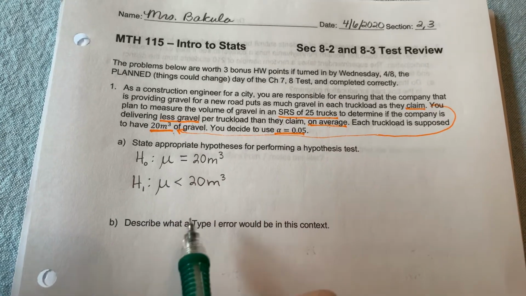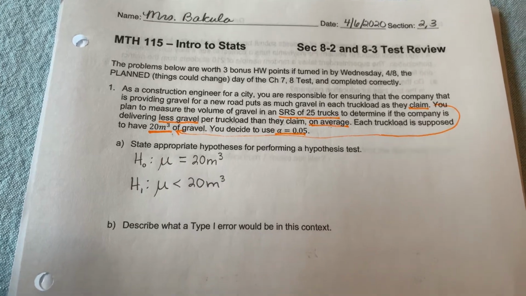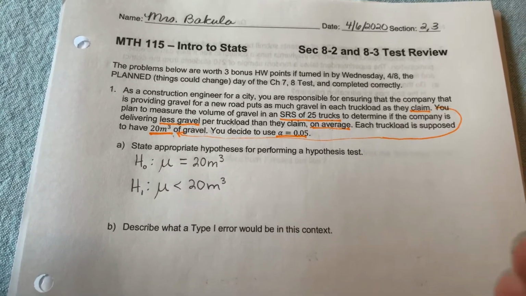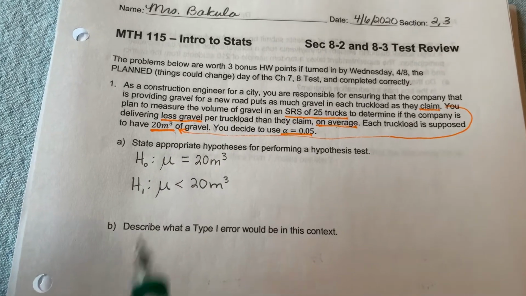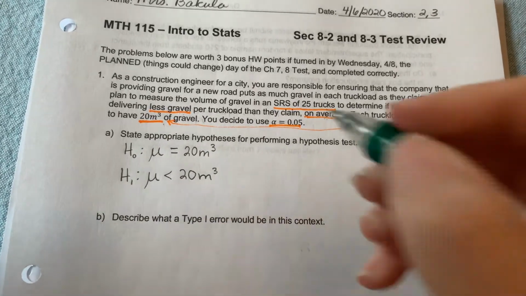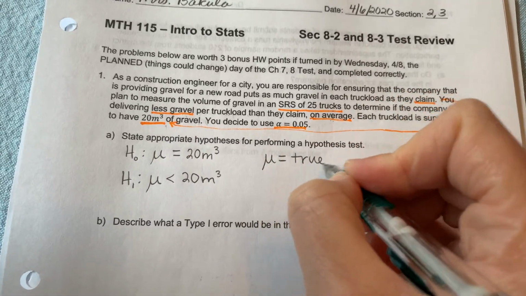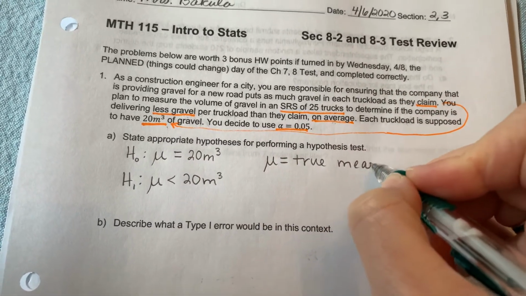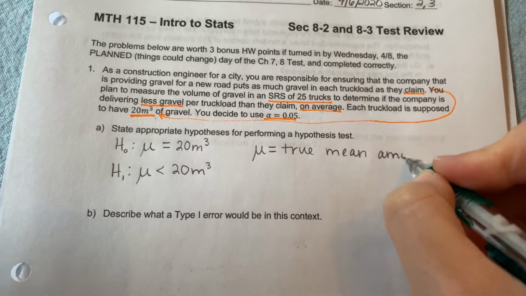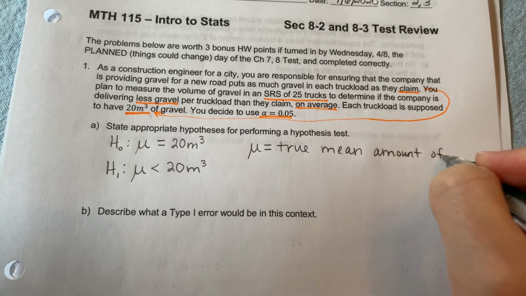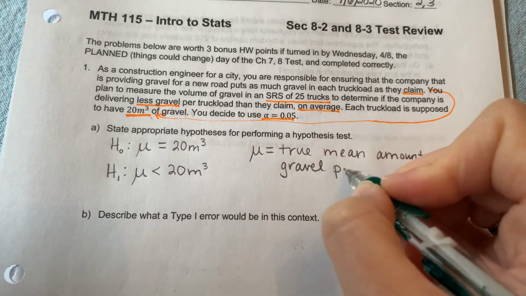Some of you are asking why you would use less than instead of just not equal to. Well, we use not equal to if we were just trying to test if this was different. If we didn't know if it was going to be less or more and we're interested in either one. Here, we're really just interested in less than. And of course, I always need to state what mu stands for. So this will be my true mean amount of gravel per truckload.